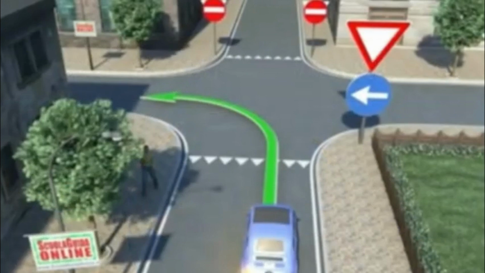He can't go direct right now, and he can't go to the right, but the green arrow is pointing to his direction, going to the left. Why? Because he saw this blue cartello that indicated him to go to the left. That is exactly what we mean by direzione obbligatoria a sinistra.